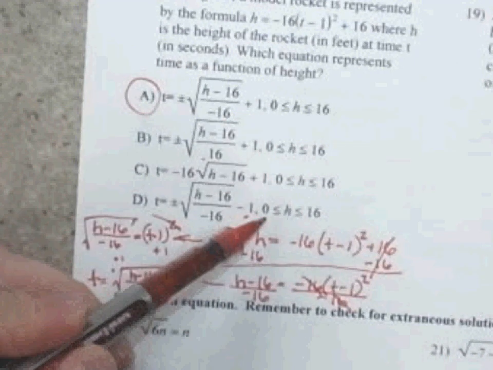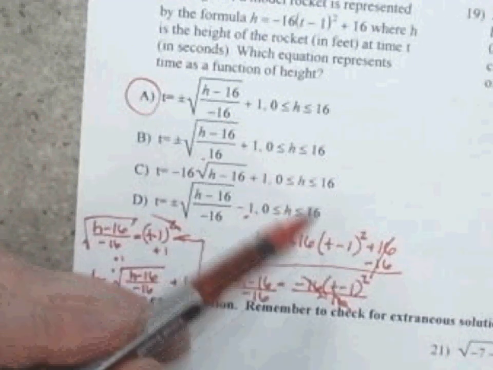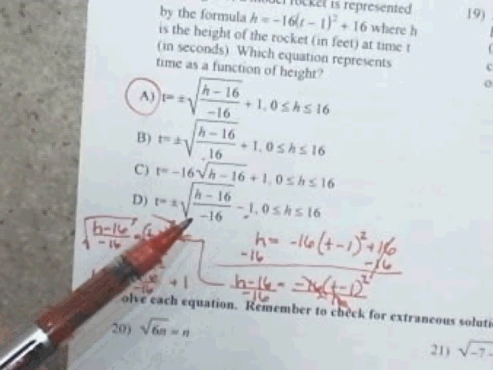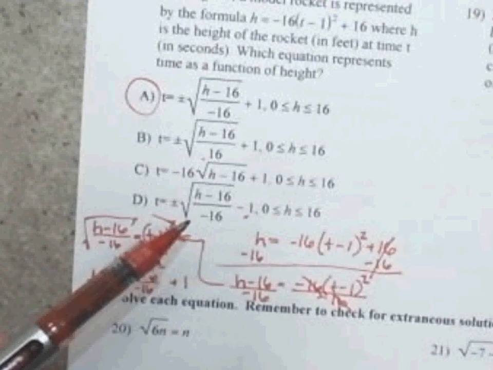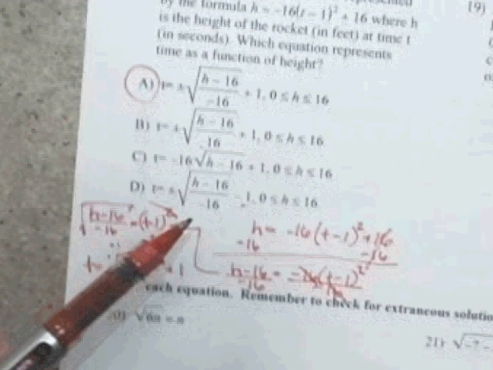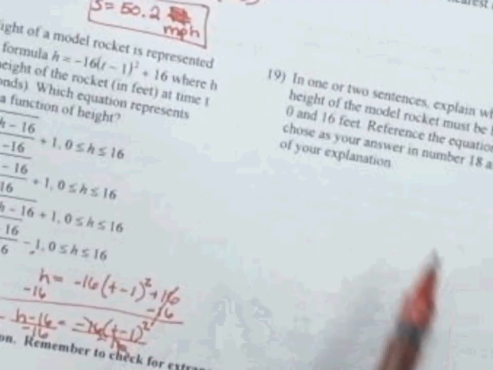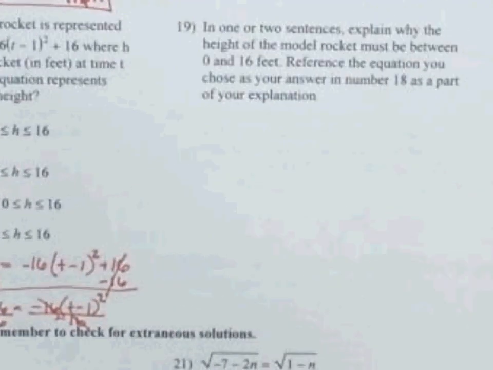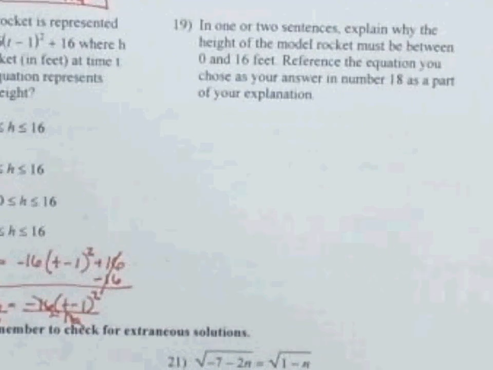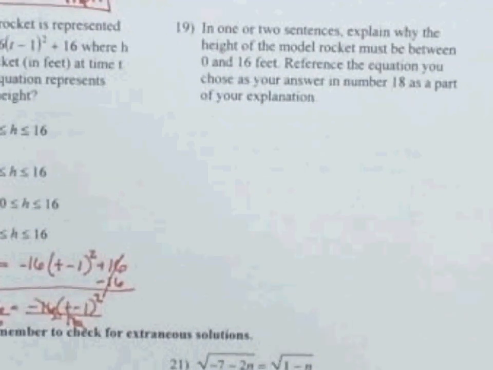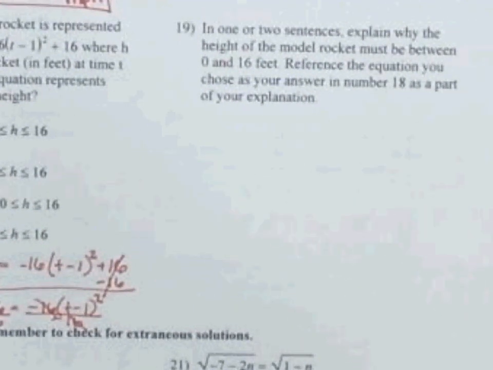And then they all have this h is greater than 0, less than or equal to 16. And so why would that be important, I guess, is what we need to think about here. Let's look at, because that's what number 19 asked us about: in one or two sentences, explain why the height of the model rocket must be between 0 and 16 feet. Reference your equation from number 18 as part of your explanation.